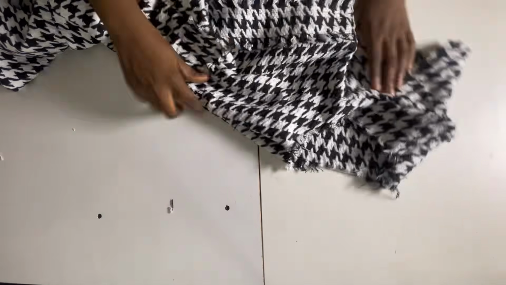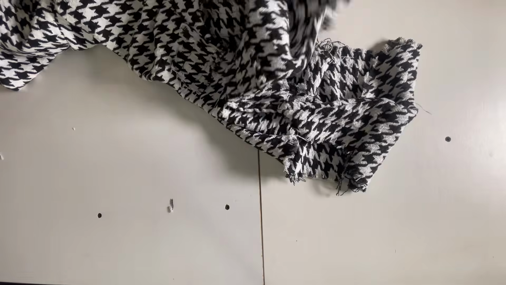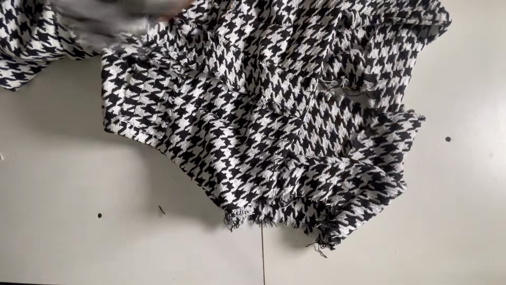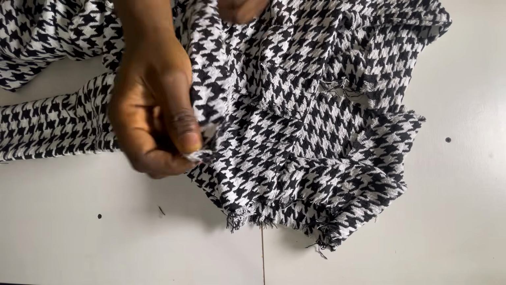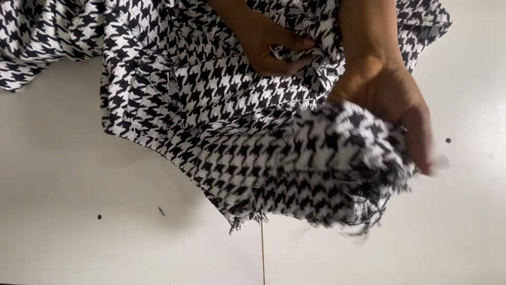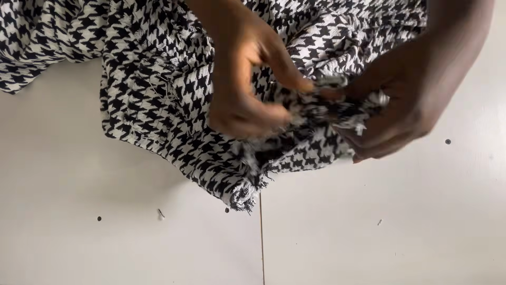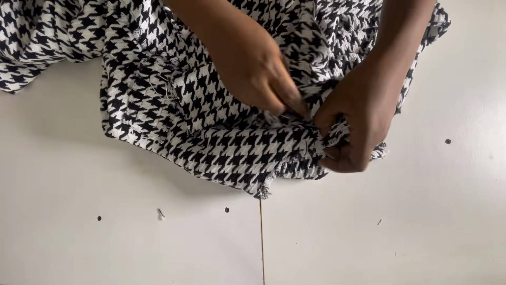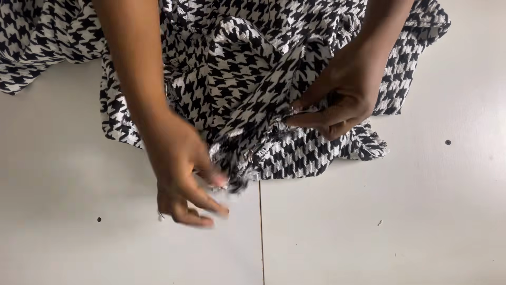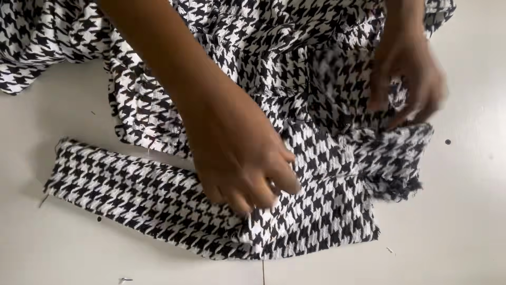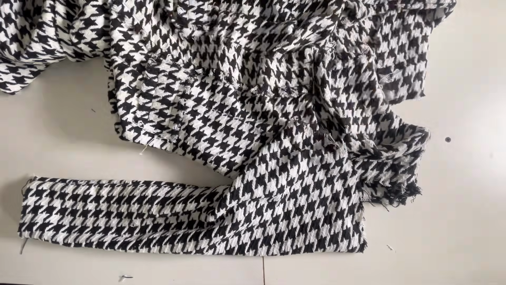So we want to join it to our main dress, so you open up the shoulder area this way, and then you pick your sleeve. You open up the shoulder area of your sleeve as well, the middle part of the shoulder. You place it together, and then you are going to stitch from the shoulder round to the armhole. You're going to stitch the other side as well, from the shoulder round to the armhole till your sleeve is completely joined. So we're going to do that for both sleeves.